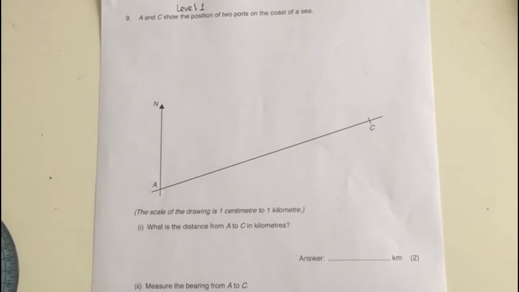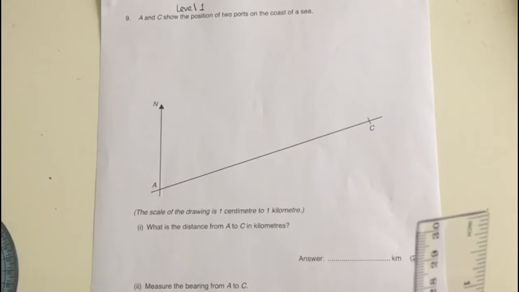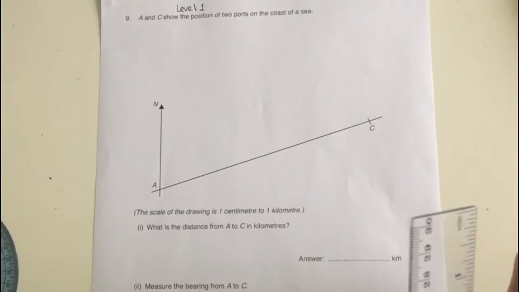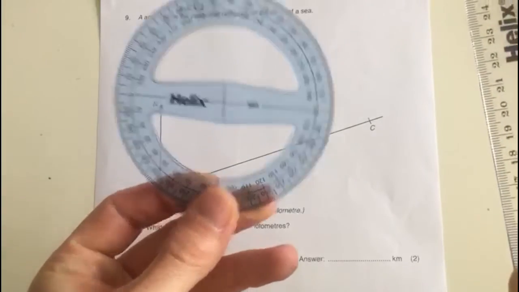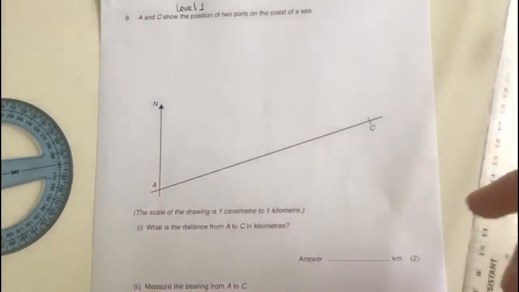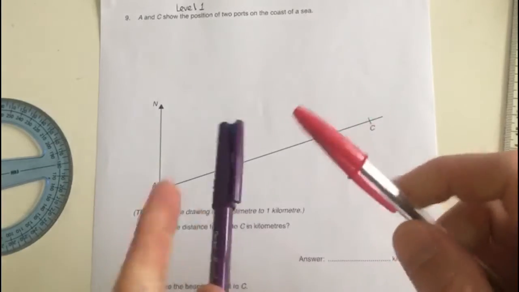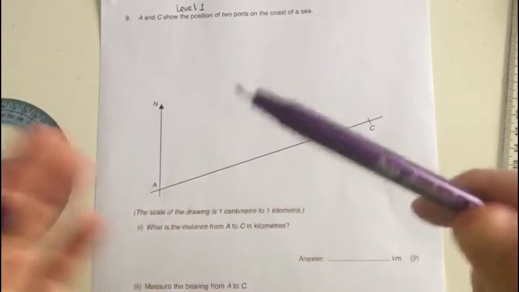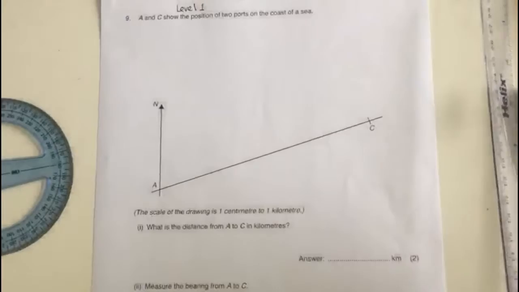So let's now look at a common entrance 13 plus type question. We're going to start with the level 1 and then we're going to look at the level 2. So what you need, measuring your bearings, your angles, you need a protractor, 360 is most useful, a ruler for drawing lines and measuring distance, and then some pens or pencils. You want nice thin lines, so this red pen I've got is perfect. This is slightly thicker, so I'd need to be a bit careful. You can use different colours if you want, as you see fit.